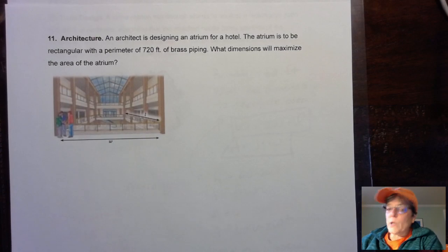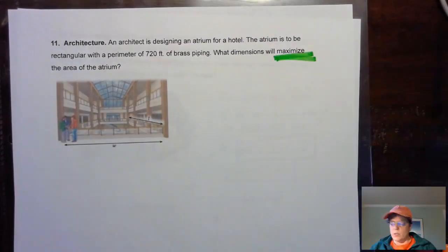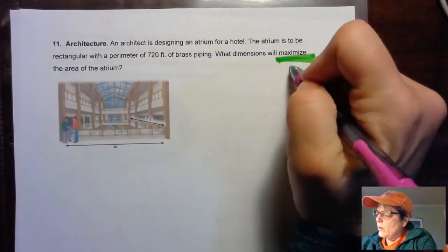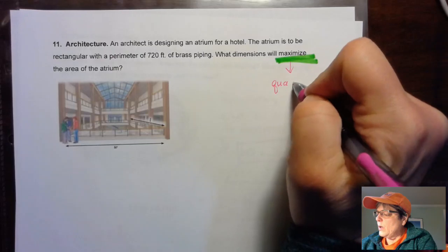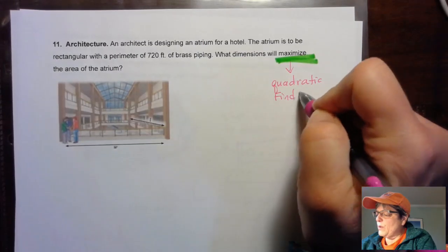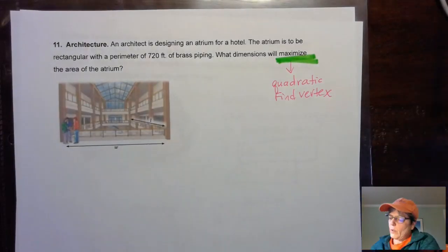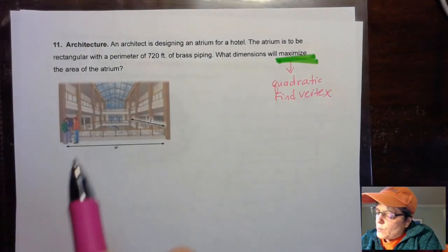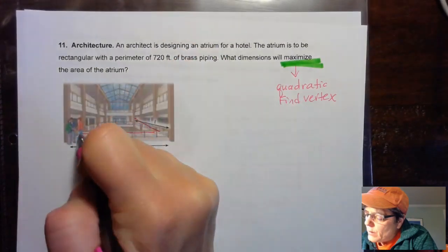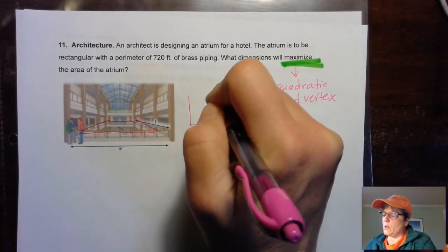Okay, so as soon as we see this word maximize, that tells us we're looking for a quadratic and we have to find the vertex. That's what we want to be thinking when we see that problem. So our atrium is in here. You can kind of see it in this drawing. I'm going to draw it as a regular rectangle because I think it'll be easier.